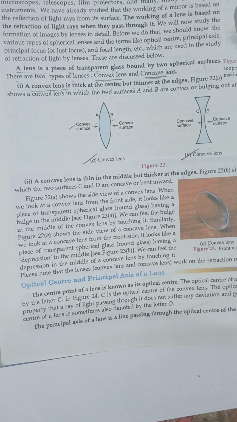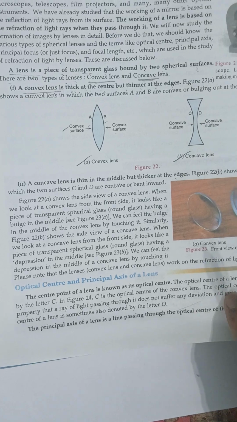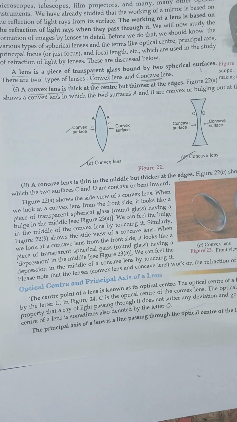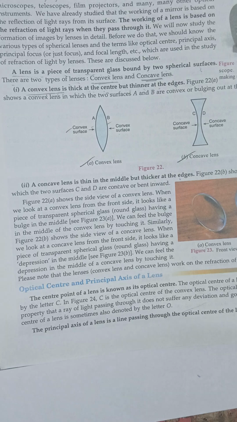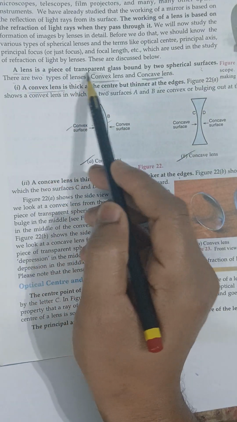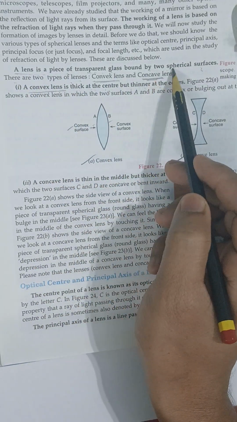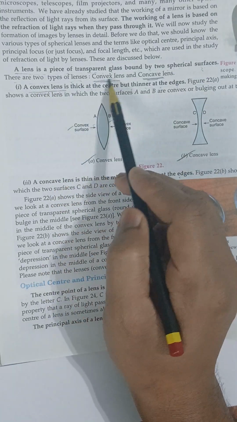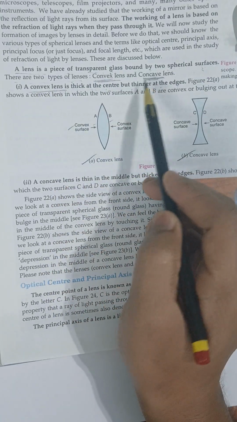It is too easy to understand, very easy. It doesn't matter whether you are from CBSE board, ICSE board or West Bengal board, the concepts are the same. So try to understand. This lecture must be universal so that all of you can understand. So a lens is a piece of transparent glass bound by two spherical surfaces. There are two types of lens, convex lens and concave lens. Done. Two types of lens.